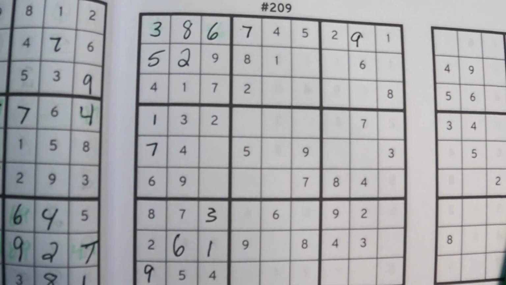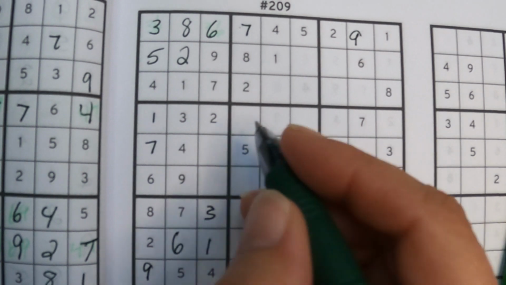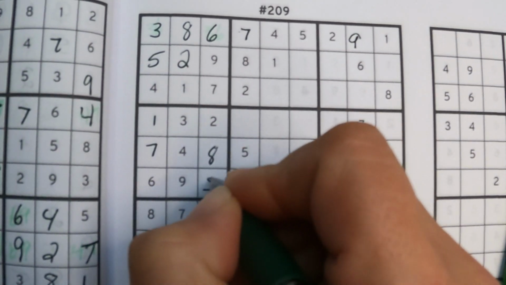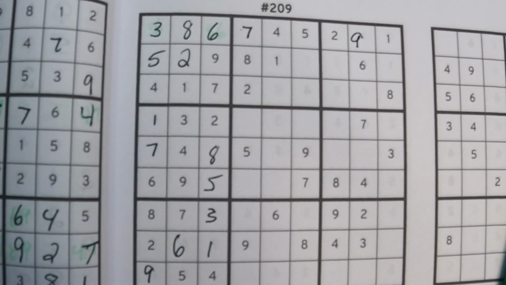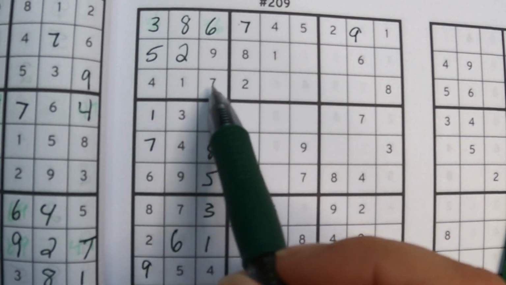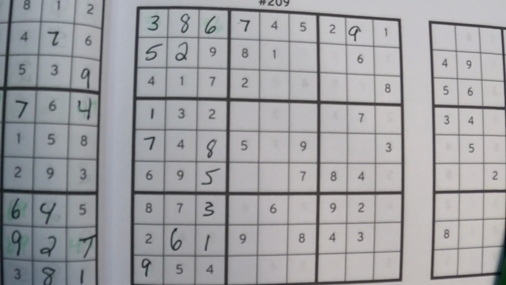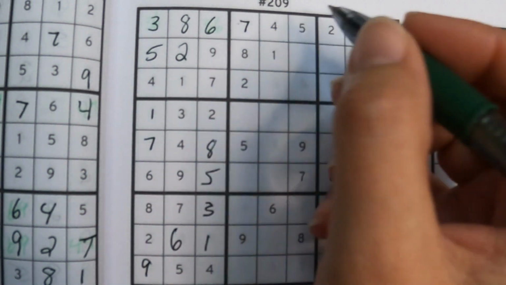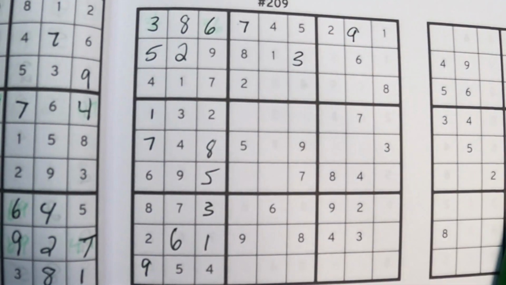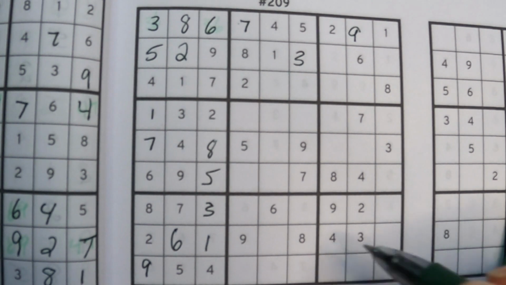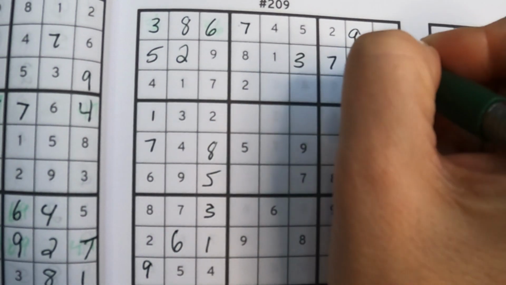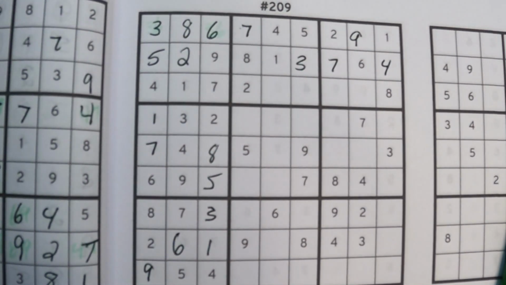For this box now, we're missing 5 and 8. We've got a 5 here, so 8, 5. For this row, we're missing 3, 4, and 7. We've got a 7 here and a 4 here, so this is our 3. We've got a 4 here, so 7, 4.